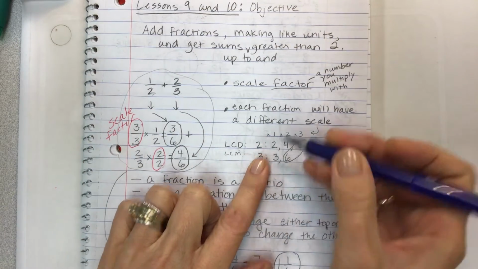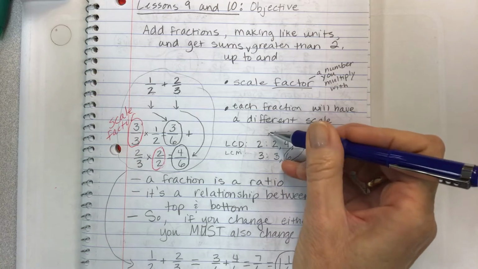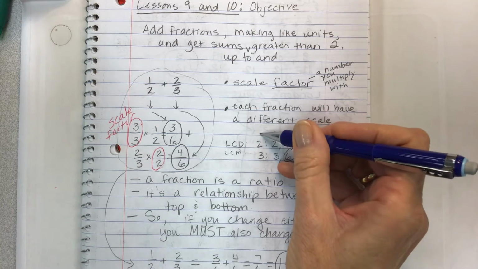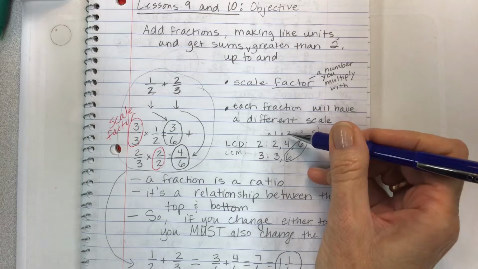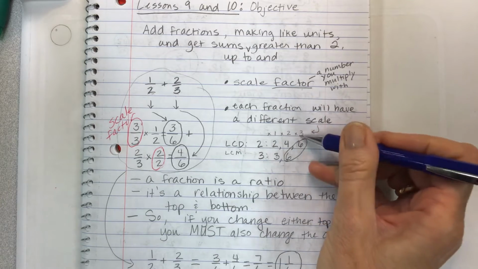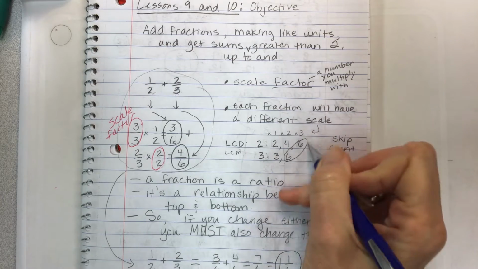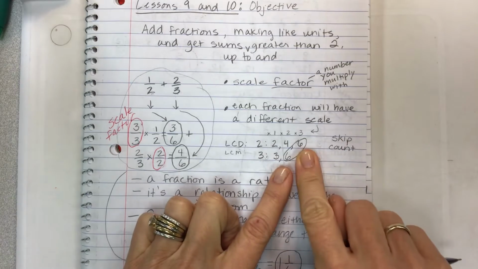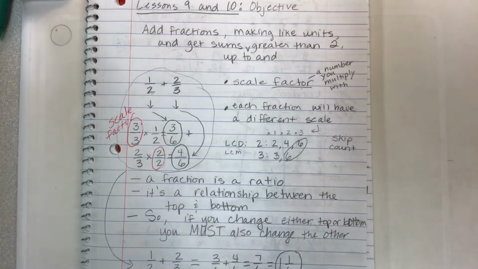Now the scale factor, of course, I'm writing them 2 times, but this is basically times 1. You can start here with times 1 as well. And then times 2, so skip count, times 3. And as soon as they have a number in common, that is the one you want to use. I've done this on a couple of previous videos briefly, but this is the lesson where we really jump in.